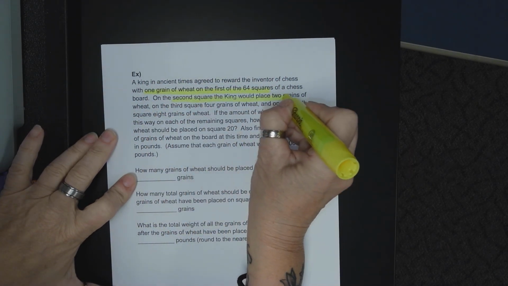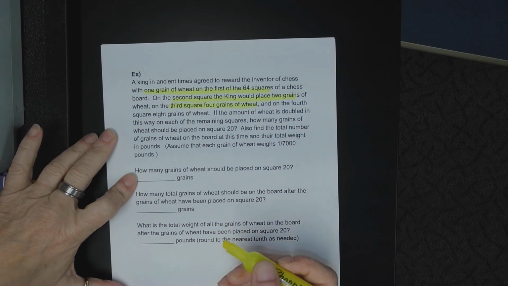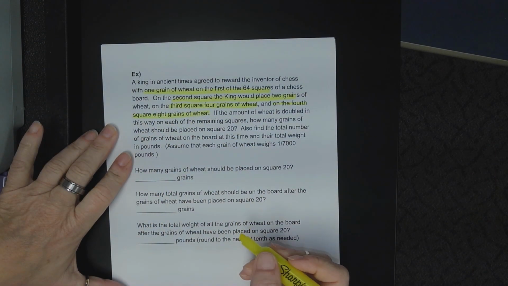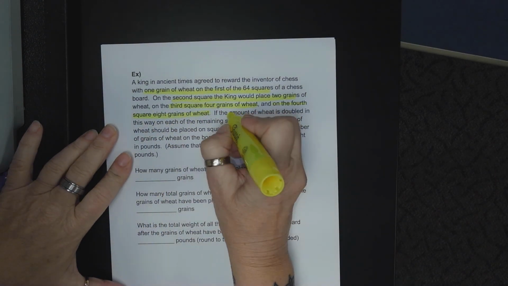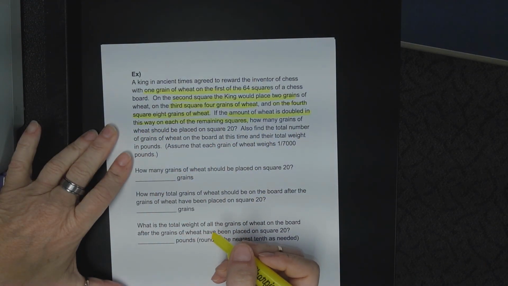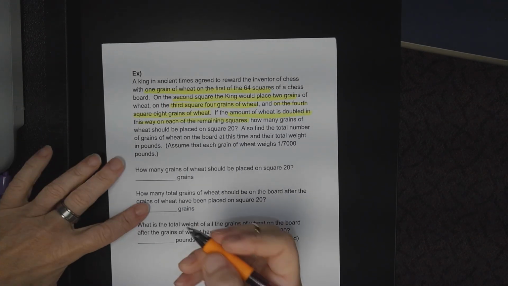Second square, 2 grains. On this third square, 4 grains of wheat. So we need to figure out some things.